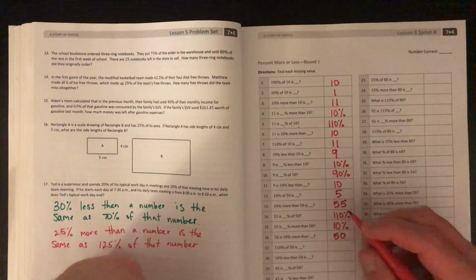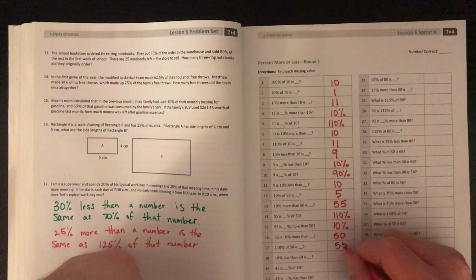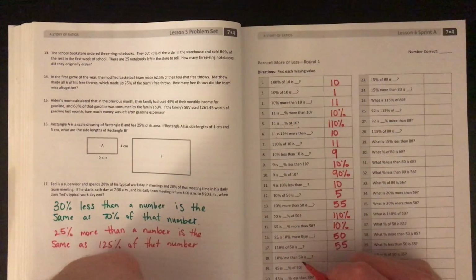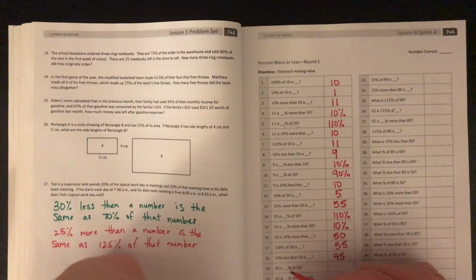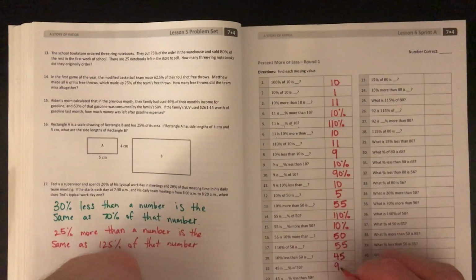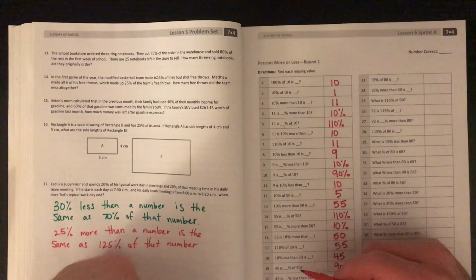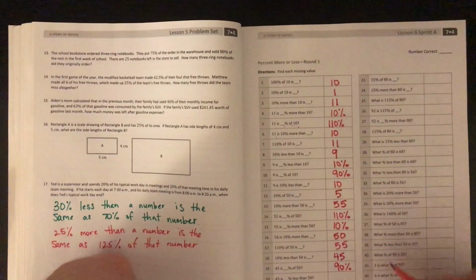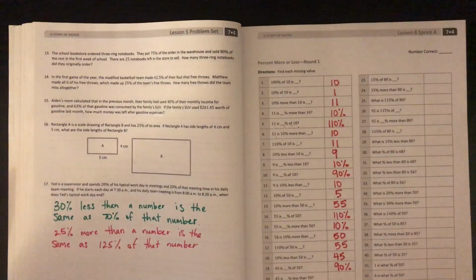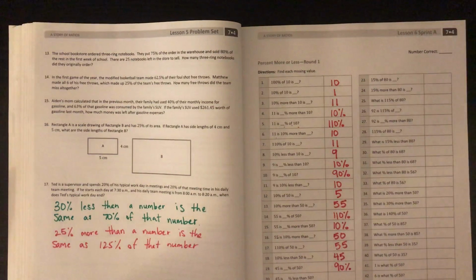All right, so 110% of 50 is 55. 10% less than 50 is, well, I know that 10% is 5, so I just subtract the 5 out of there and I get 45. 45 is 90% of 50, right? Because I know that I just took 10% off. Another way to think about it is, well, if you multiply 2 by 50, you get 100. So if you multiply 2 by 45, you get 90. You could think of it as a proportional relationship. All right, I think I'm going to stop there. I think you get the idea, you get the pattern.